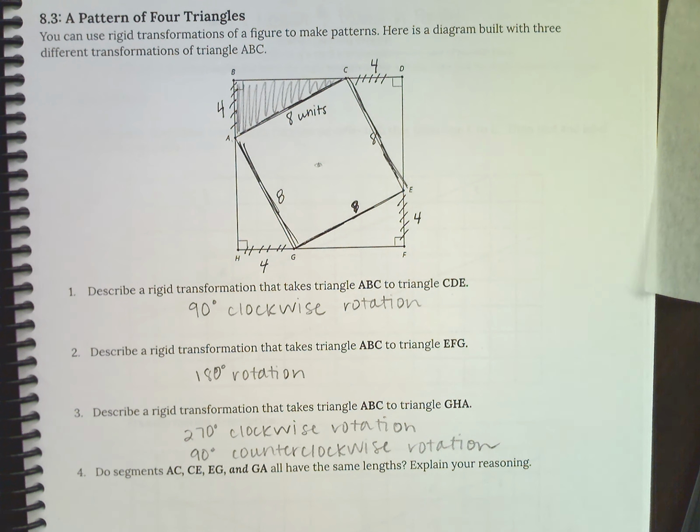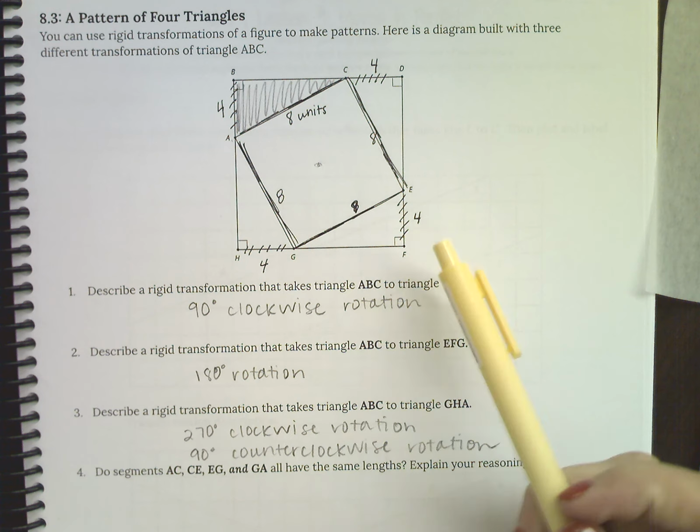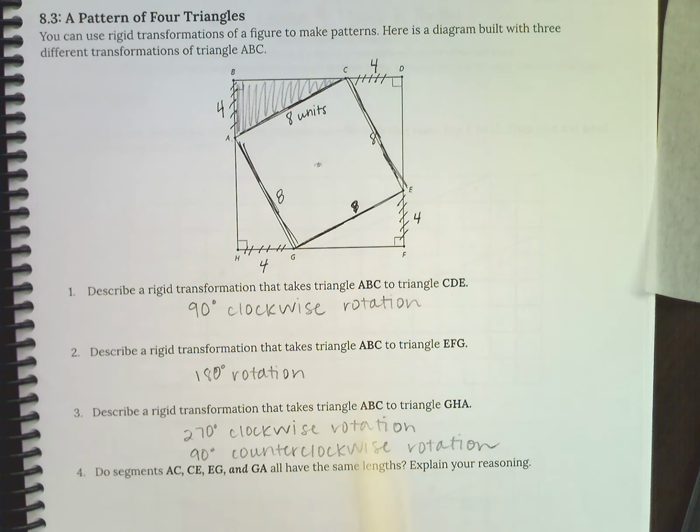So that is just a brief little summary again on corresponding parts, and then also when we rotate a triangle 4 times, how it is going to still create that same square. So if you have any questions, please let me know.